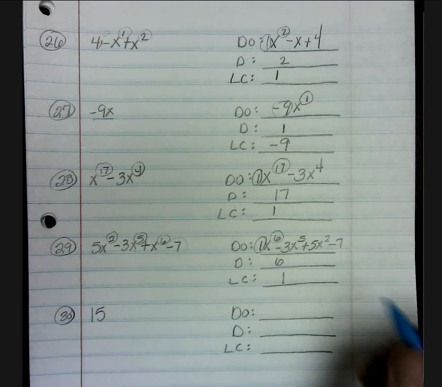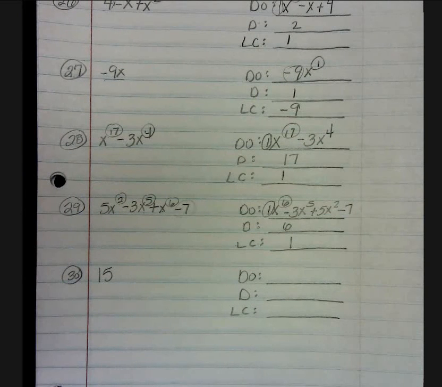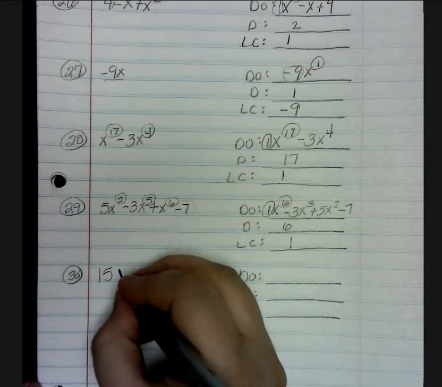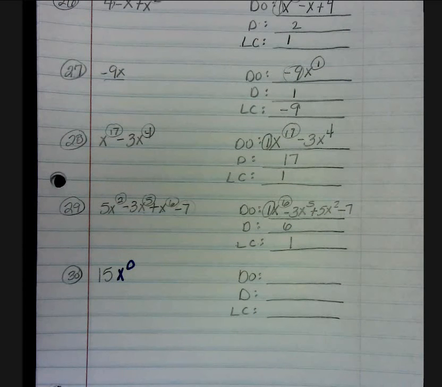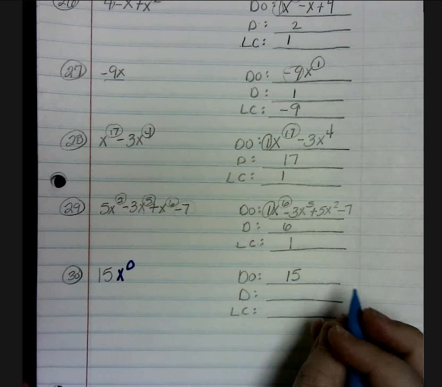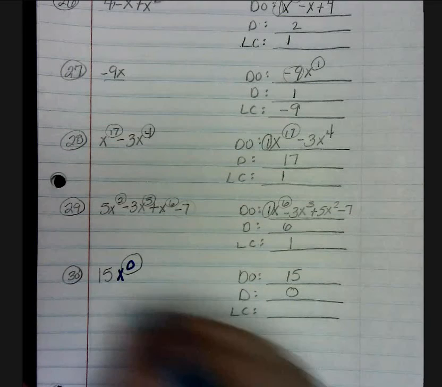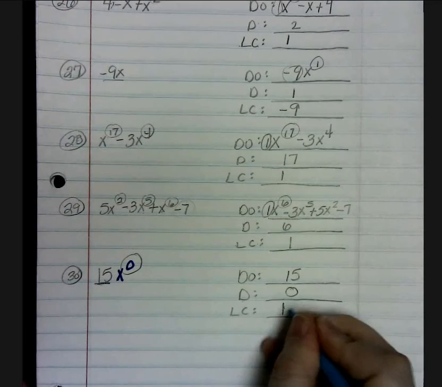On number 15, this is the last problem we have to work. Remember we talked about if there's no variable written, it's understood to be an x to the 0 power. So writing it in descending order, it would just be 15. My degree would be that 0, and the leading coefficient would be 15.